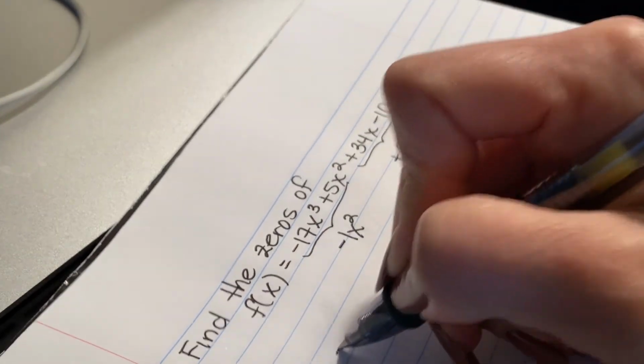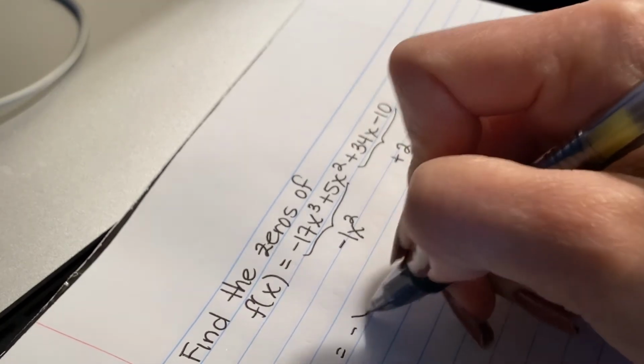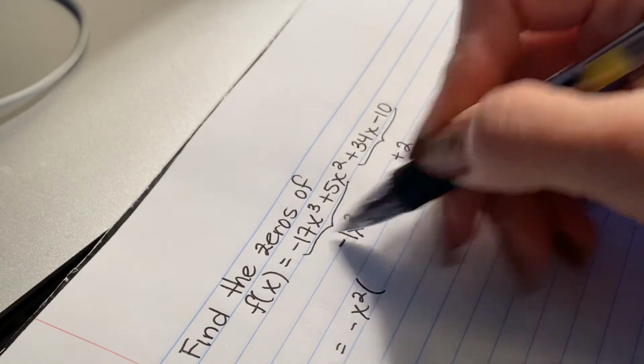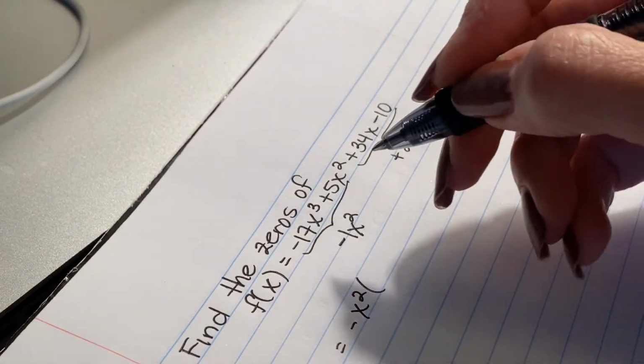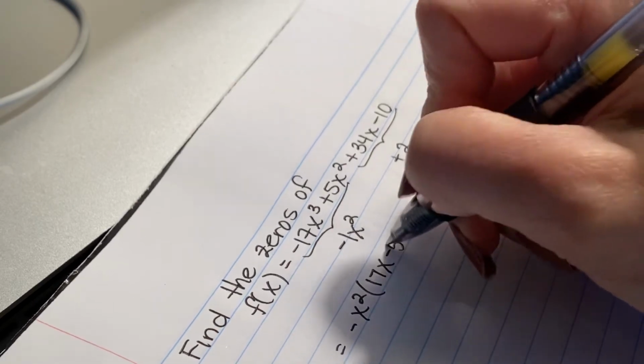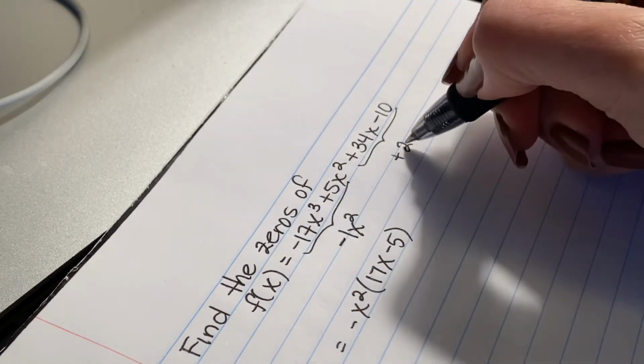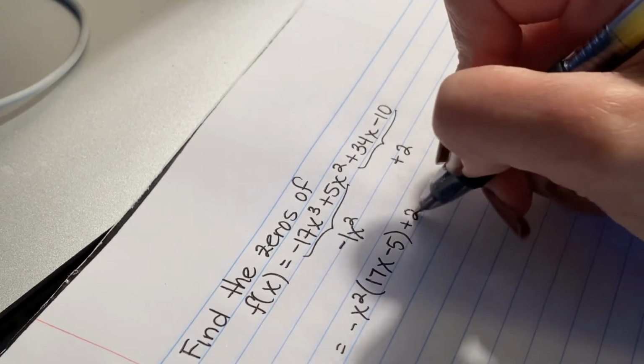So here we go. We pulled out a negative x squared. Divide those both by negative x squared, and we'll get a 17x minus a 5. This divided by this, and this divided by this gives me this. I'm going to write the other GCF.